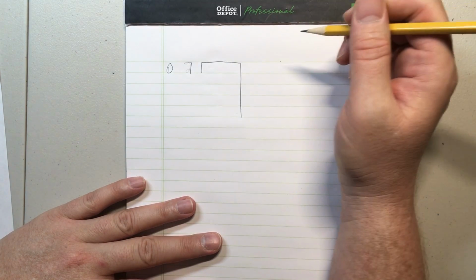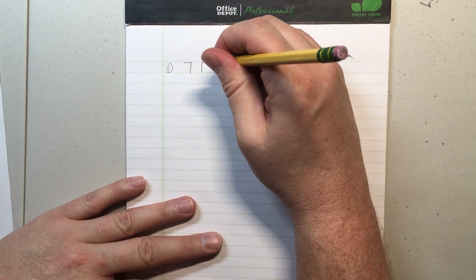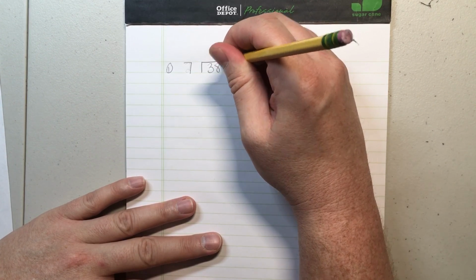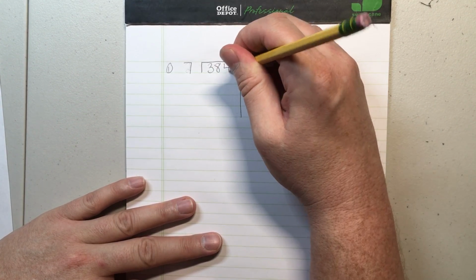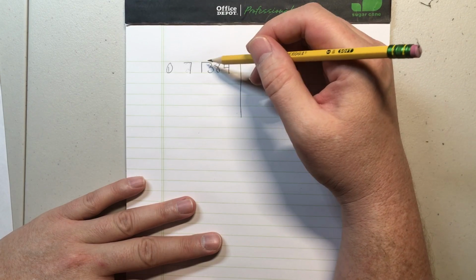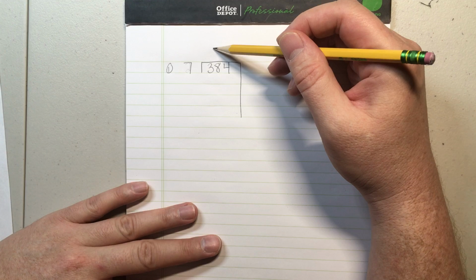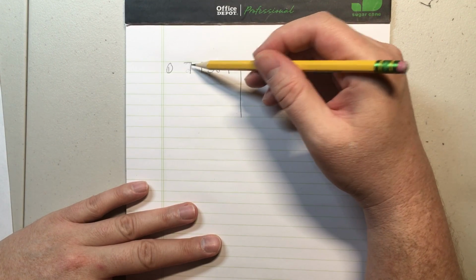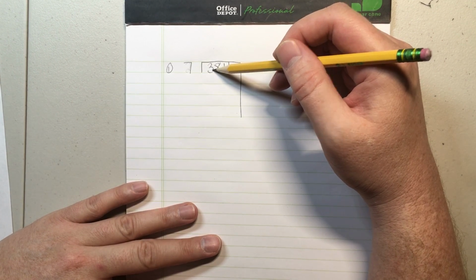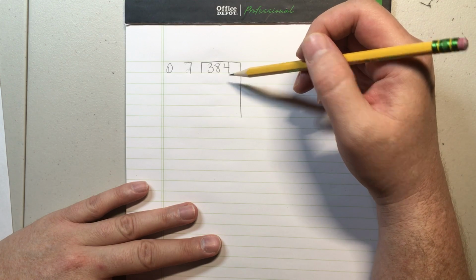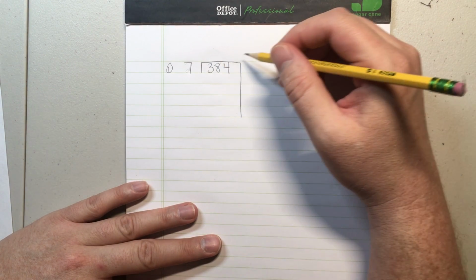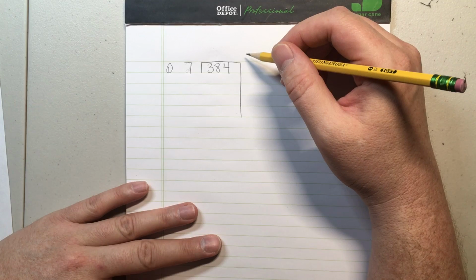And we'll do a 3-digit number. We'll say 384, something like that, okay? Now, the first thing I notice is that I can't multiply a number times 7 that goes into 3, okay? My teacher used to teach us to put a 0 there. I'm not going to necessarily do that.